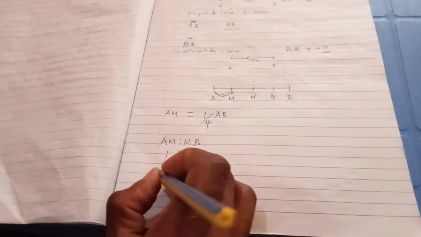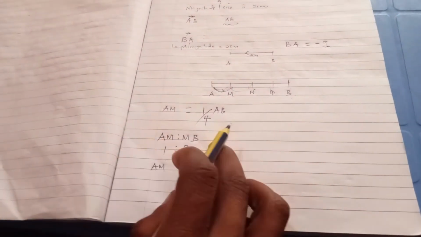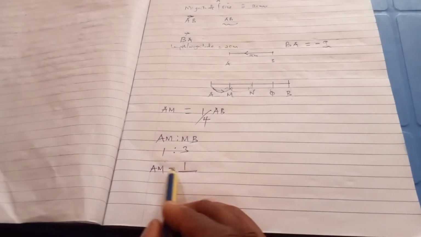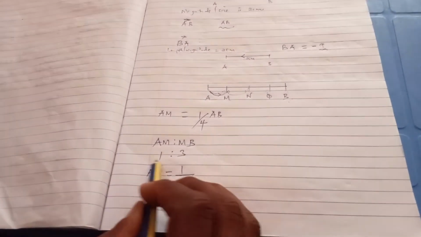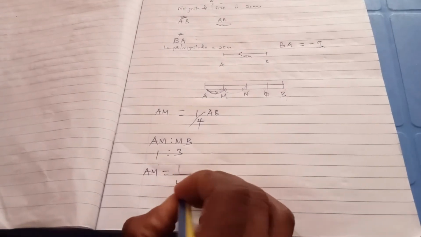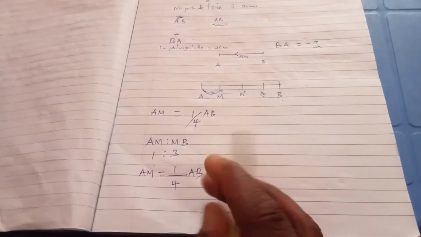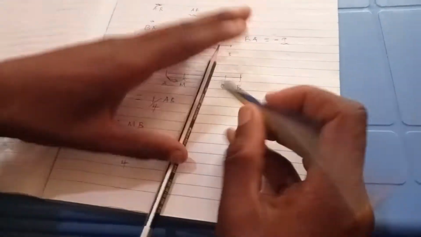1:3. So if you want to write this as a fraction, that is, you want to write AM in terms of AB, then it will be 1 out of 1 all over 4 total, which is 1 plus 3, which is 4 AB, like that. So it's good that you know how to write it as a fraction and also as a ratio. What about now if it is N?